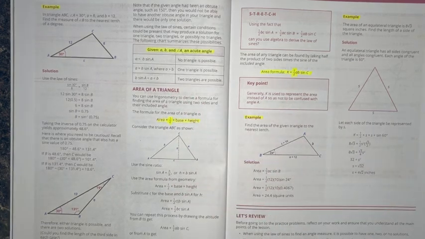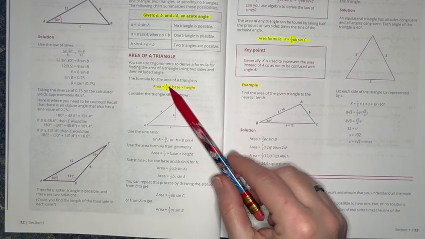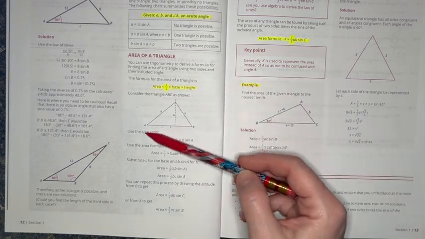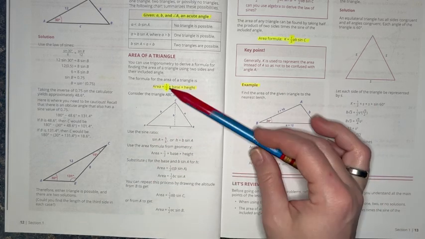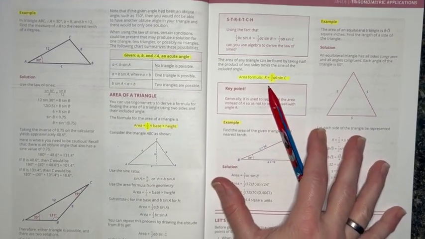Next little topic here is the area of a triangle. Now, the regular formula for an area of a triangle is 1/2 base times height, right? But we don't always have that information. And so they've derived another formula up here.